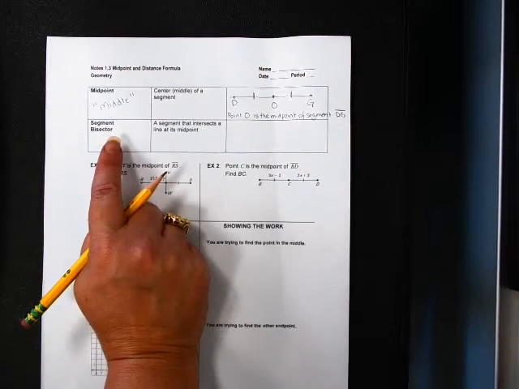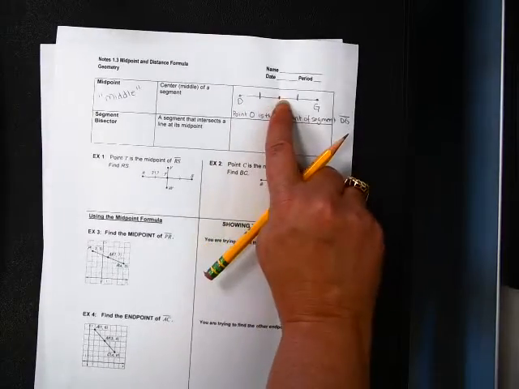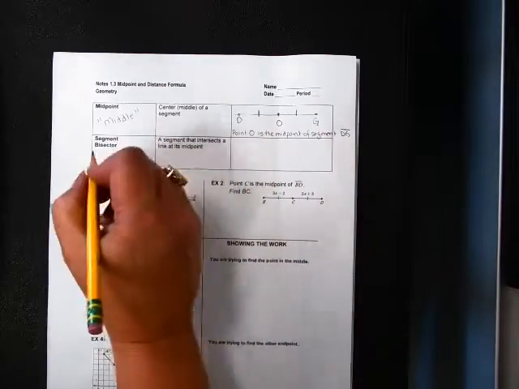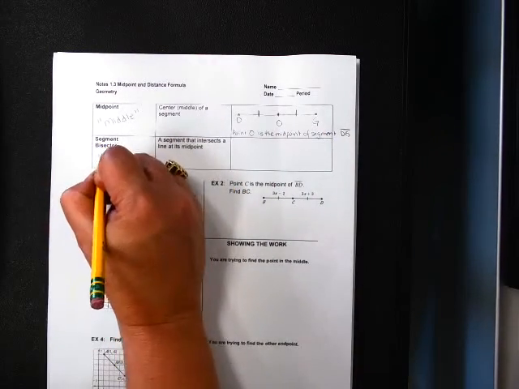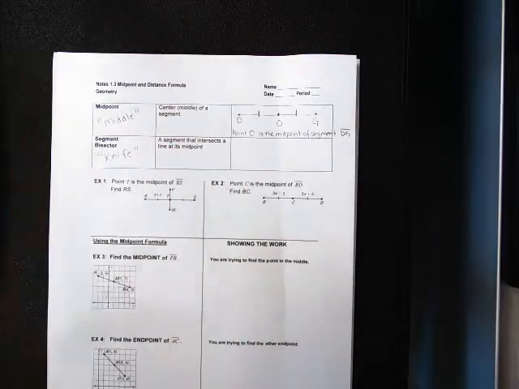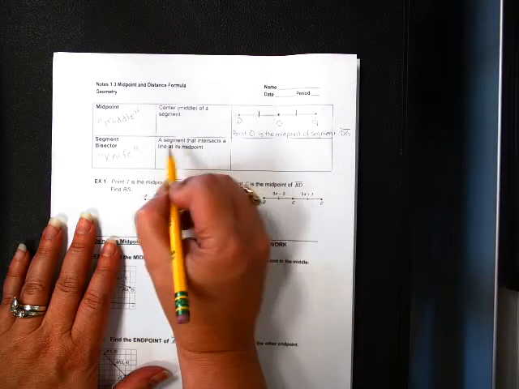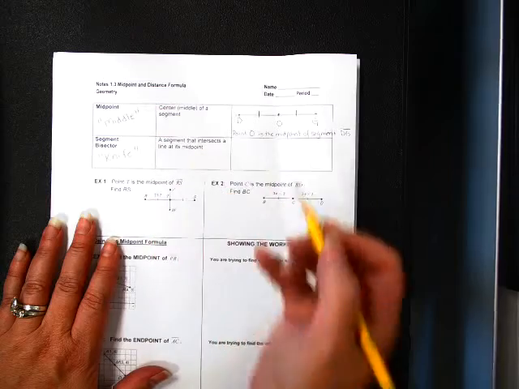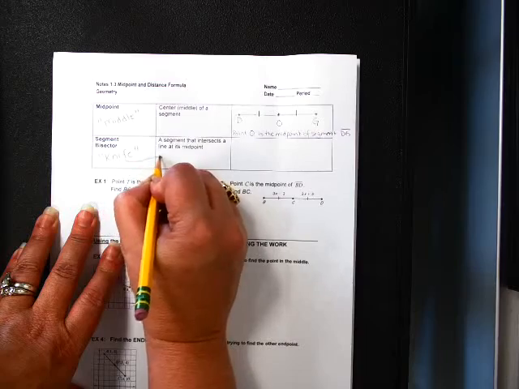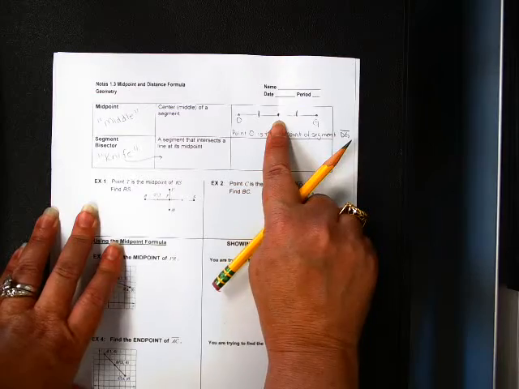Okay, next, segment bisector. Well, there are several different things that can cut a segment in half. Up here, we have a point that is cutting this segment in half. Think about the segment bisector as the knife that is actually doing the action of cutting something in half. A segment bisector intersects a segment at its midpoint. So what geometric objects can act like a knife and cut this segment in half?